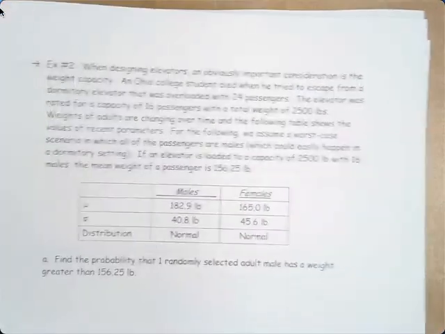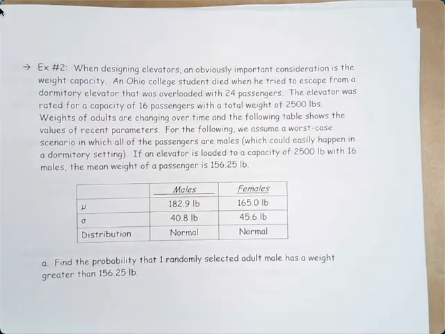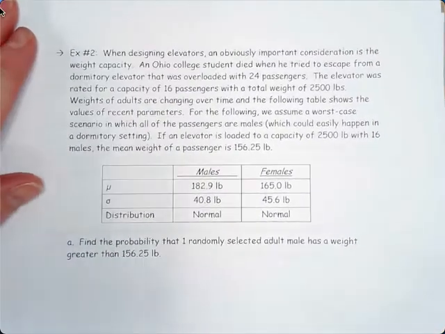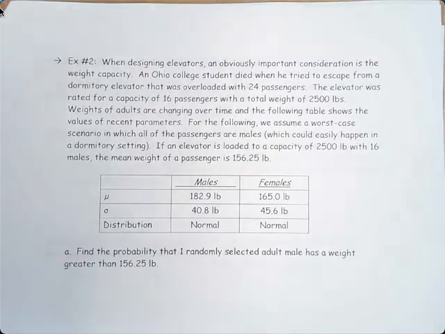Okay, let's look at example 2. When designing elevators, an obviously important consideration is the weight capacity. Did y'all ever look at the weight capacity? There's usually a plaque or something that tells you how many people can be on there or how much weight can be on there. So this, we would need to use statistics in order to determine what is the best weight limit and also how many people.